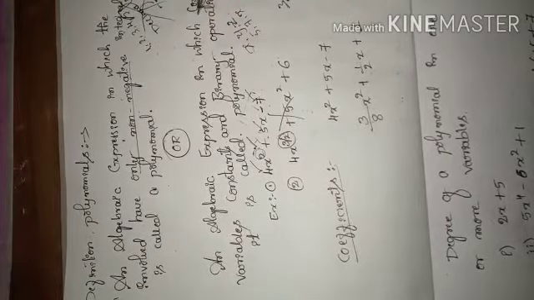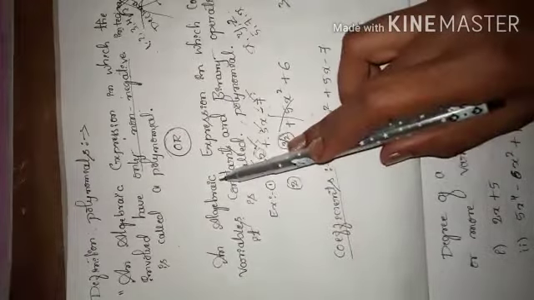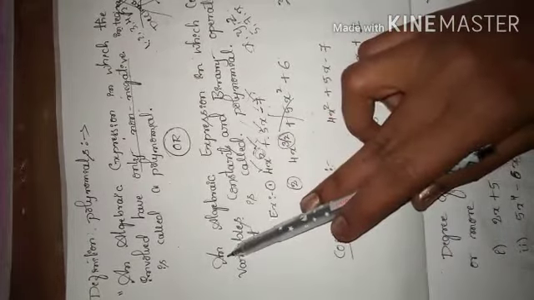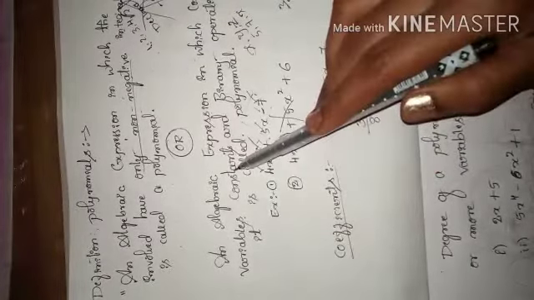So we have one more definition for polynomial here. An algebraic expression which contains variables, constants and binary operations, with non-negative integral powers, is called a polynomial. Yes, I can call this an algebraic expression because it has variables, constants and also plus and minus in it.